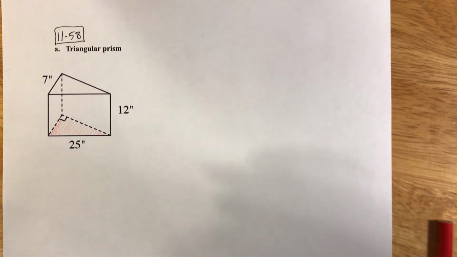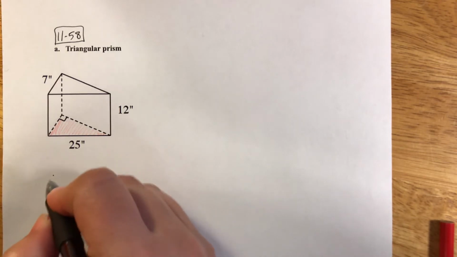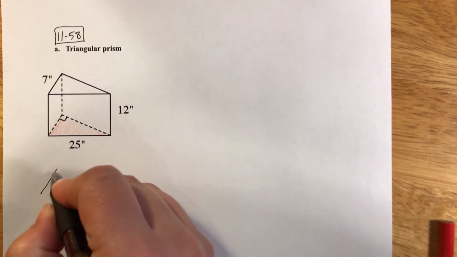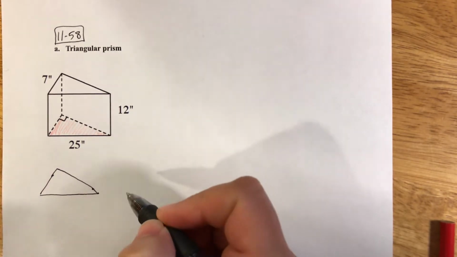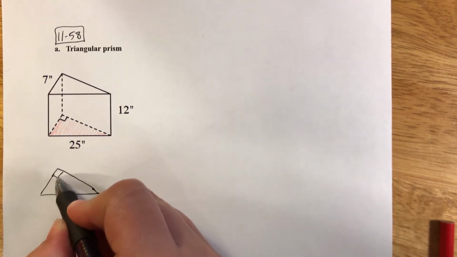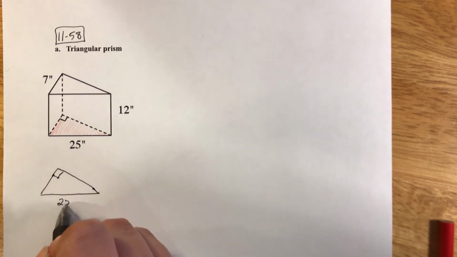right triangle. So I'm just going to redraw this right triangle because we don't have all of the information for it, but we're going to need all of the information for it in order to be able to find the volume and the surface area. So what we have right now, here's our right angle. That means this 25 is the hypotenuse.